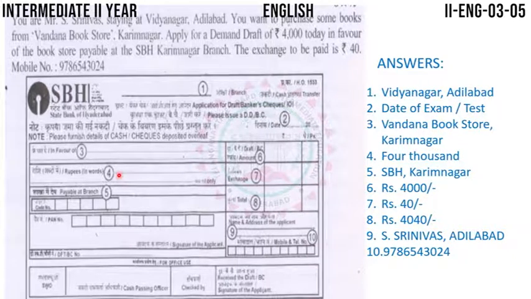Next, rupees in words. For how many rupees are you taking the DD? 4,000. So you have to mention FOUR THOUSAND only. Next, fifth, payable at which branch? At which branch do you want that DD to be realized? At SBH Karimnagar. So you have to mention in the fifth as SBH Karimnagar.